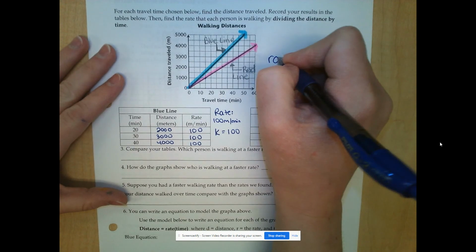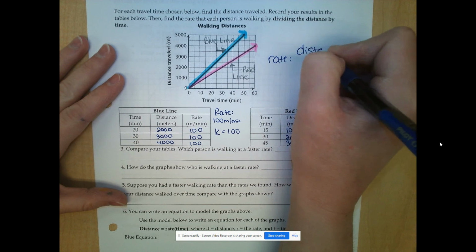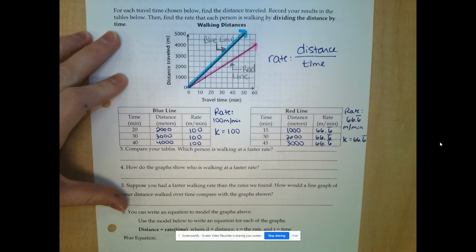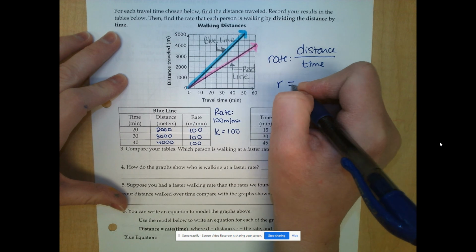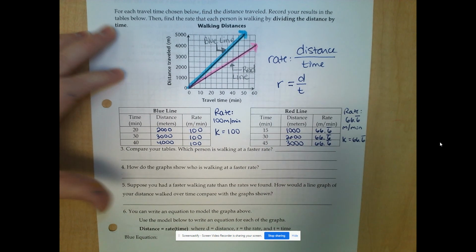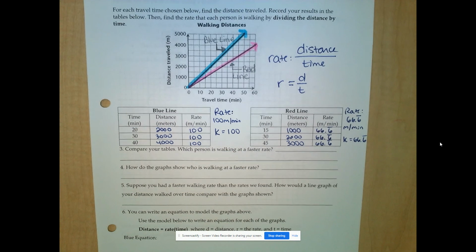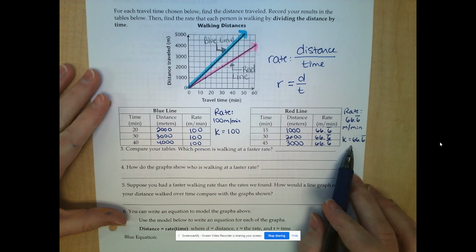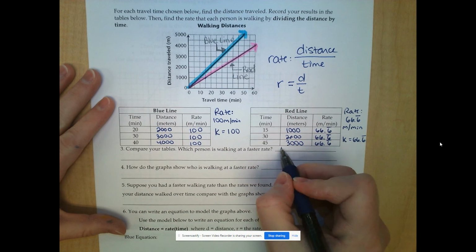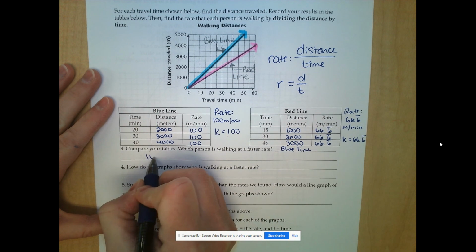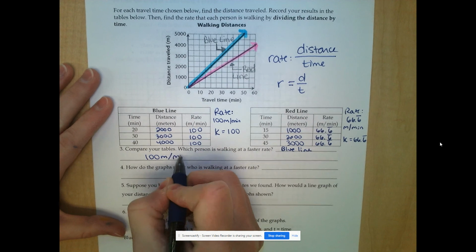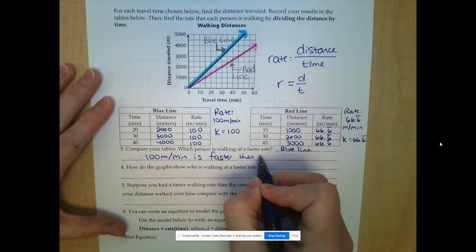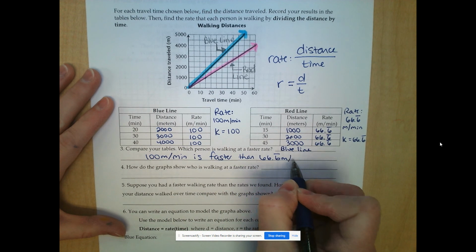Rate is distance divided by time. That was listed up in bold above. Or we can say in order to get R, you would do D divided by T. Compare your tables. Which person is walking at a faster rate? So the blue line is 100 meters per minute. The pink or red line is 66.6 repeating. So we would say the blue line, 100 meters per minute, is faster than 66.6 repeating meters per minute.